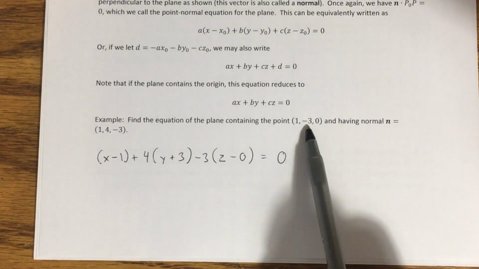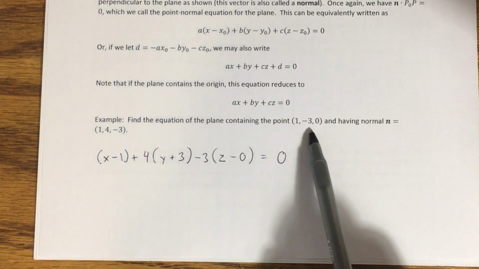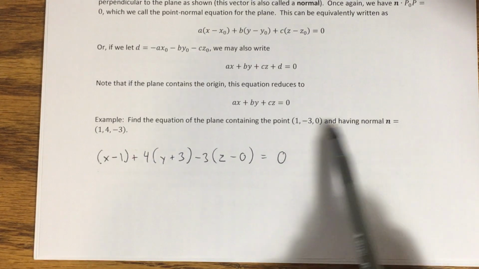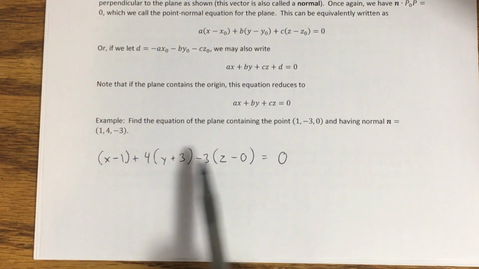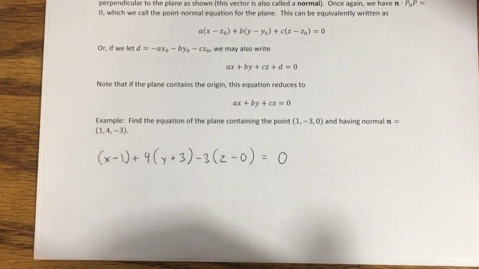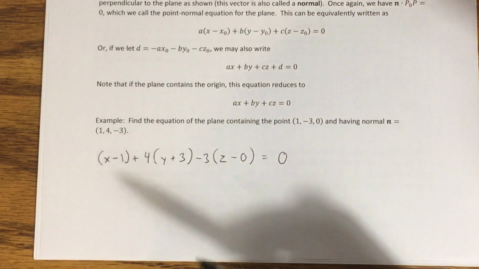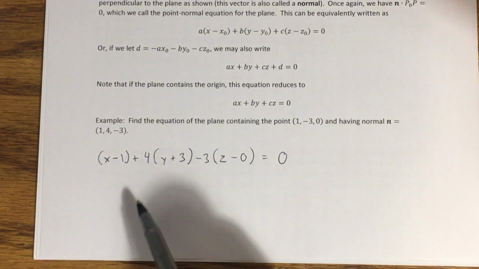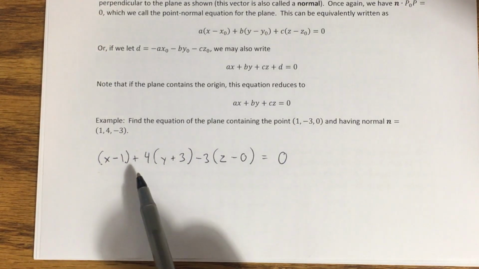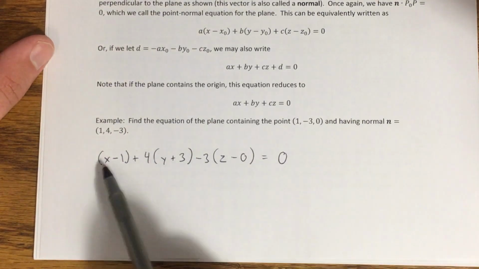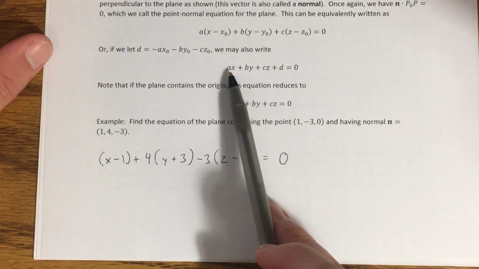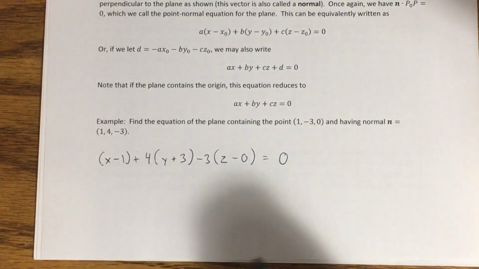Remember, we were given a point on the plane, but there's an infinite number of points on this plane. And if we happened to be given a different point on the plane, I would have had different numbers showing up here, here, and here. So the equation would still be describing the same plane, but it would look different. So sometimes if we want to ensure that we get a more standard form for this equation, we go that extra step and distribute everything and combine like terms to get an equation of this type. Only one equation of this type will describe this specific plane.